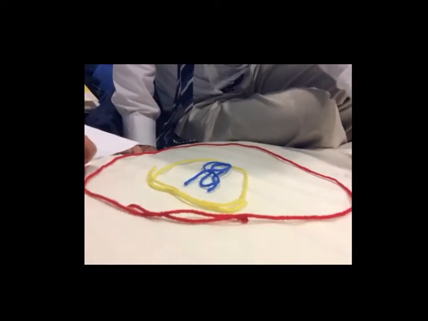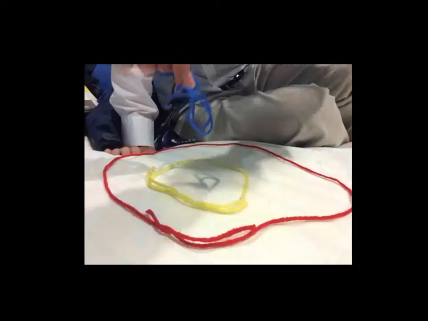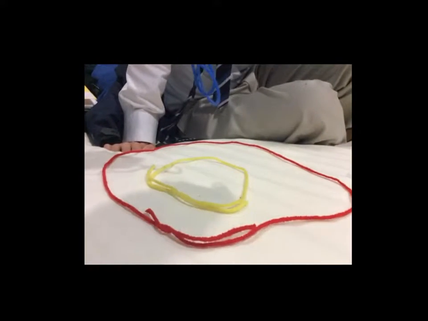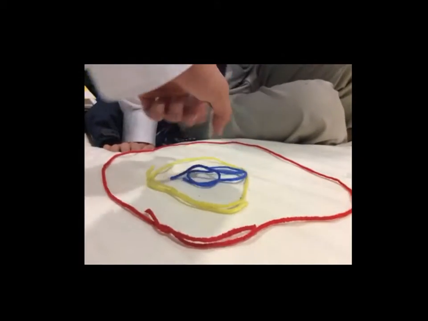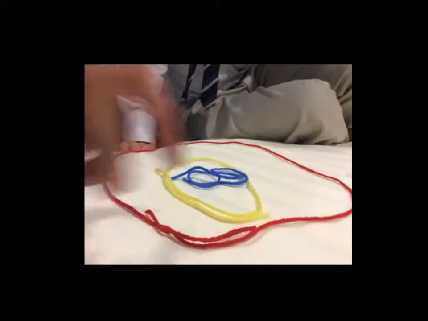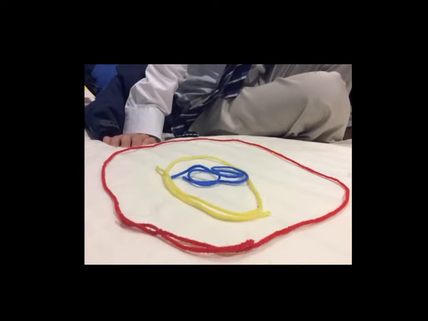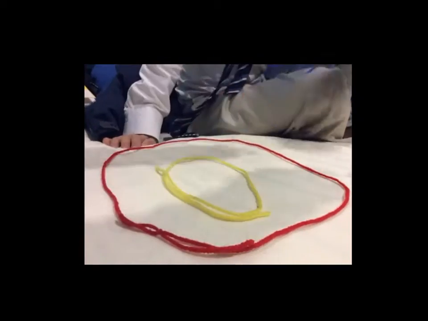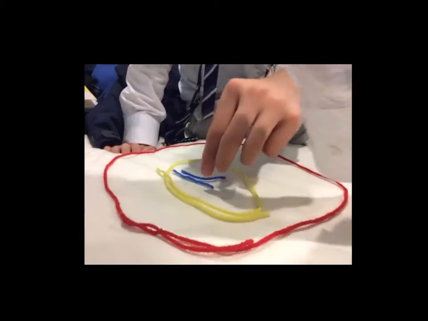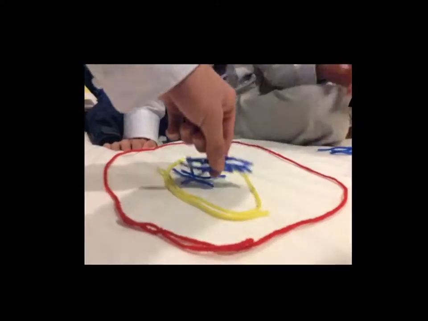So, here you can see the blue string is the chromatin, the yellow is the nuclear envelope, and the red is the plasma membrane. So when the chromatin duplicates, it becomes chromatids, which are the short blue strings.